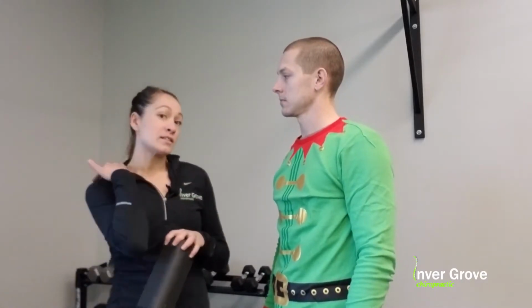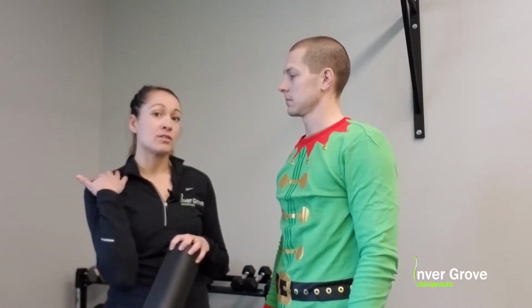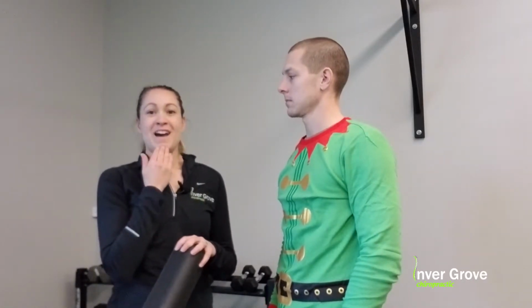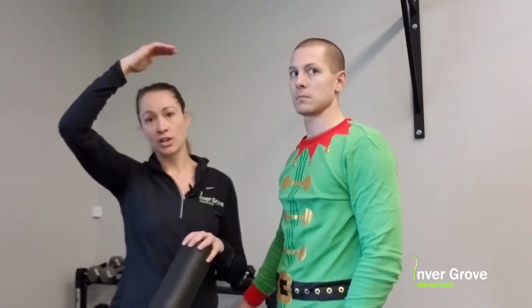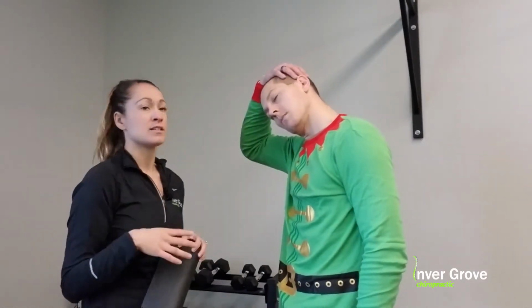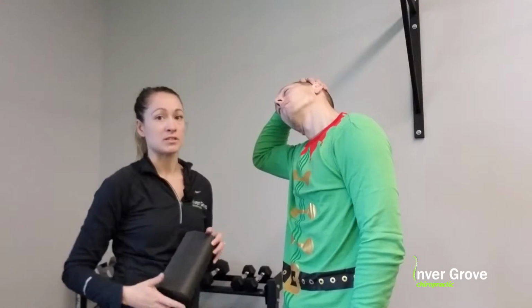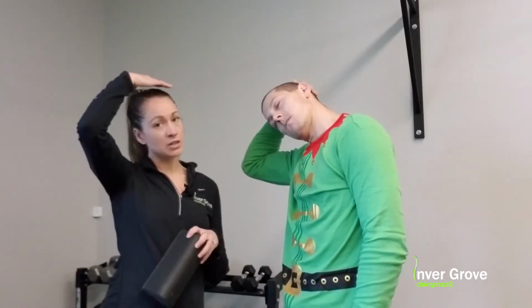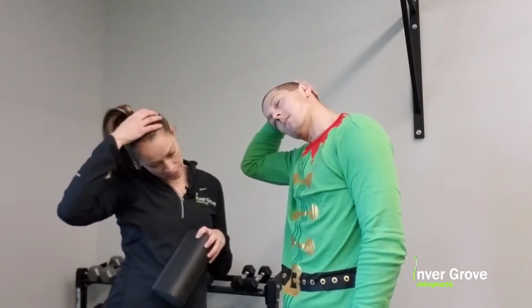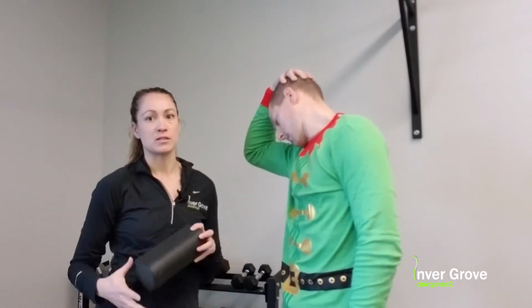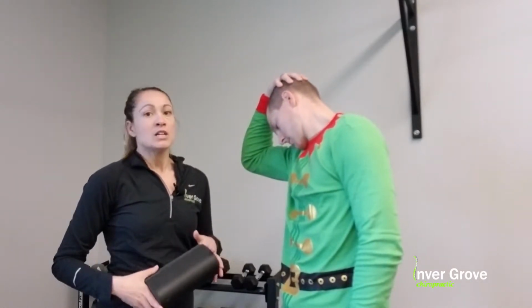Then to isolate the trap and lower cervical, because a lot of people have issues through there too, the difference is you're not going to tuck your chin now, and you're going to pull down into the side to get into that lower trap and neck muscles. And like Ross is doing, you can move your head around in different positions to get the different muscles activated.